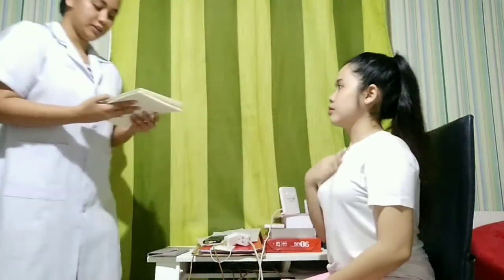So, next we're going to inspect the anterior chest for the condition of the skin of the patient, and also for the intercostal retraction or bulging, and the symmetry of the clavicle of our patient. So, I'm going to inspect po, ulit po, sa chest nito.